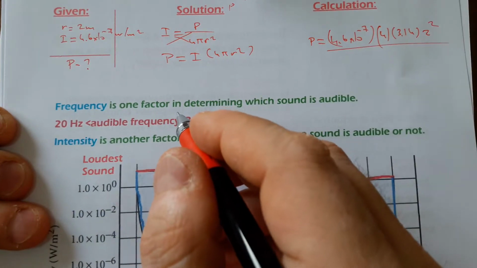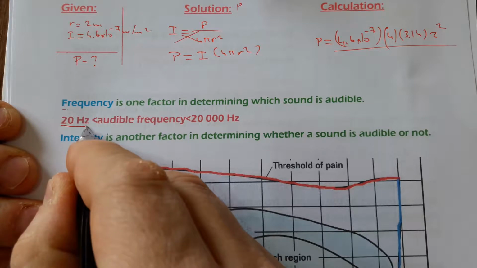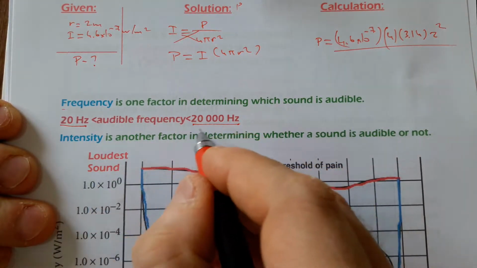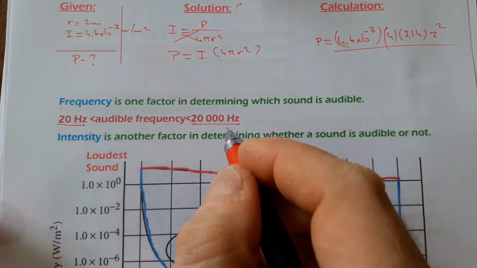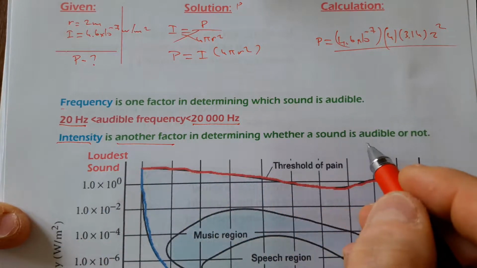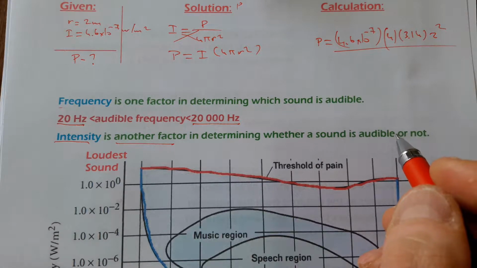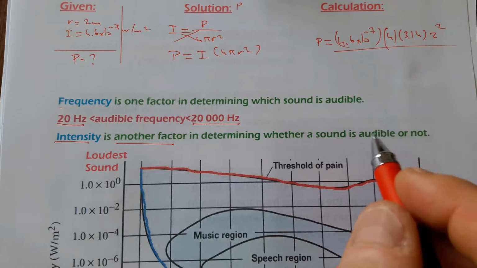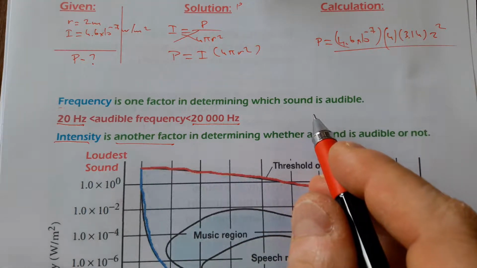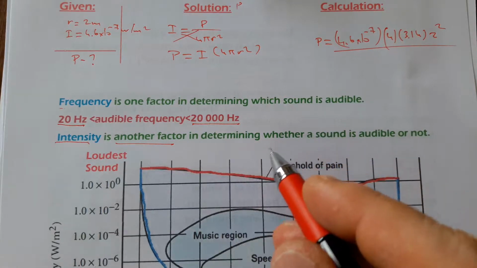Now, we know that frequency is one factor in determining which sound is audible. Yes, if the frequency of a sound is between 20 hertz and 20,000 hertz, we can say that this sound is audible. But this is not the only condition to make the sound audible. Intensity is another factor in determining whether a sound is audible or not. This is really practical to understand, because in your classroom, if your friend shouts at you, you can hear him or her, but if they whisper to you from a long distance, you cannot hear them, even if the sounds have the same frequency. So intensity, the volume, is also important to make a sound audible.